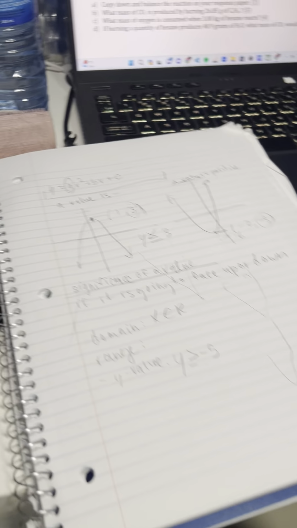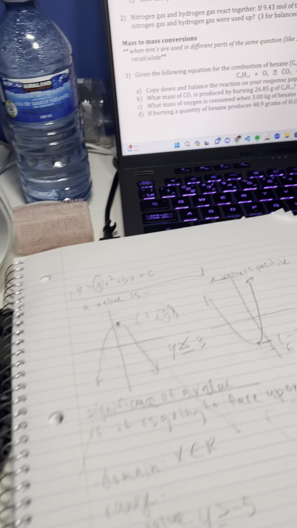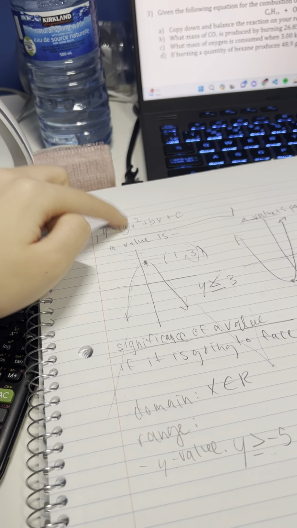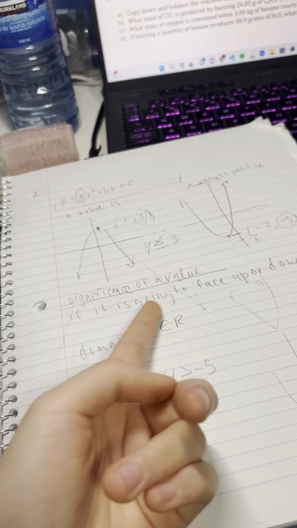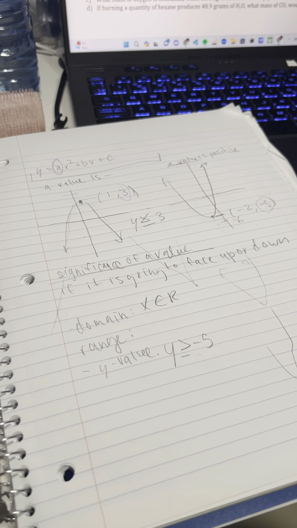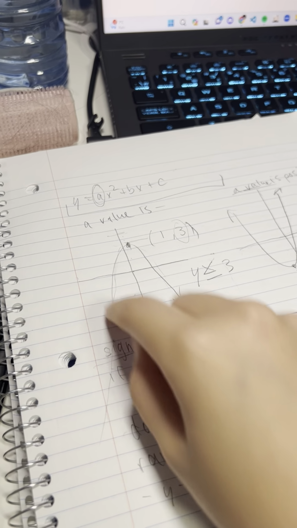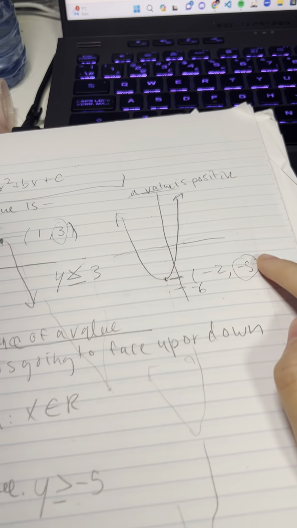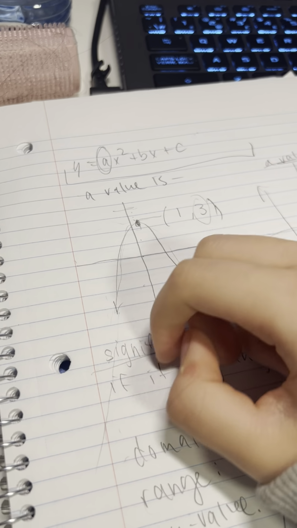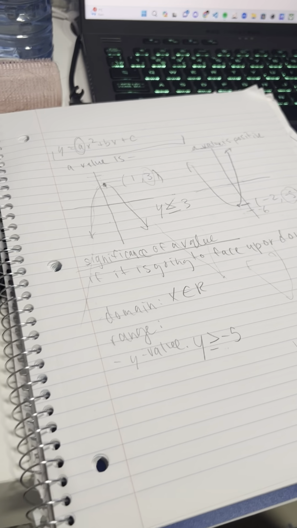Okay, now a little recap. So, the thing that you need to pay most attention to first is, when it's in this format, you pay attention to the a value. Now, what is significant about the a value? It indicates whether it's going to go down or it's going to go up. If the a value is negative, then the parabola is going to go down. Now, if the a value is positive, then the parabola is going to go up. Try to think of it as like negative, sad face, positive, happy face, right? That's what you're going to think of.